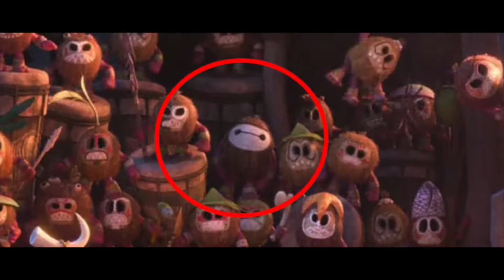Like I said, Pixar tends to have a lot of Easter eggs that play to other movies that they've done. One of the other ones that's in Moana is, I'm not going to say this right, I think they're called Kakamora. They're the little bad guys that look like coconuts that go after Moana and Maui on the boat. If you pay attention to them, there's one that looks like Baymax from Big Hero 6.